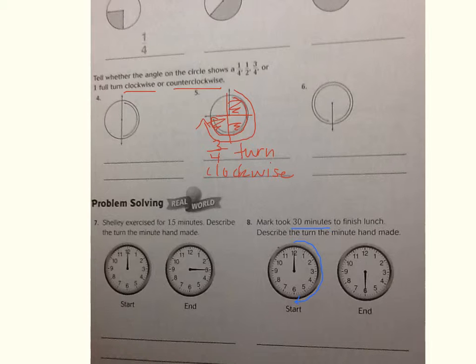And so he ended here at the 6. Is that where we ended with our arrow? We went from here to here. Okay, so he started at 12 o'clock and he ended at what time? 12:30. So how much of a turn did it make? Everybody, 1/2. So you'd write 1/2 turn. Which way did it go? Clockwise. Yeah, he went with the time. He didn't go back in time. Remember, back in time is counterclockwise. All right, good job.